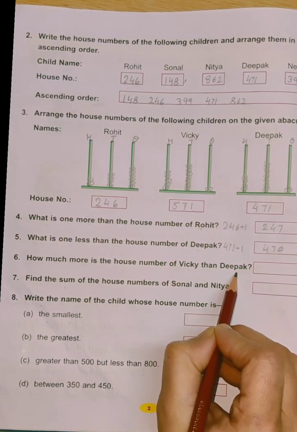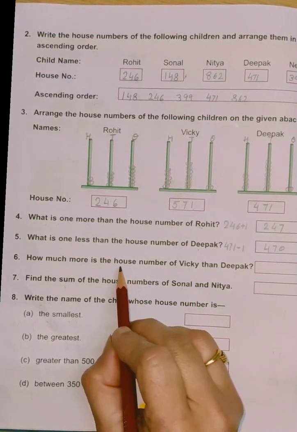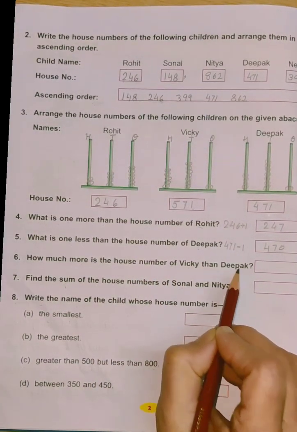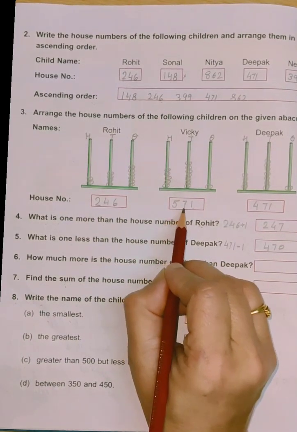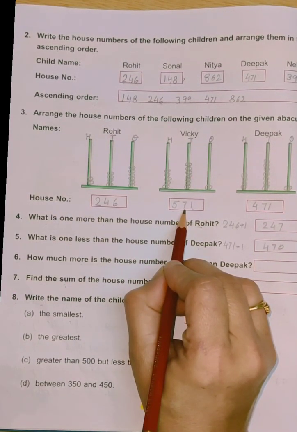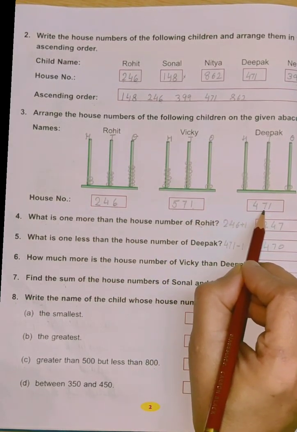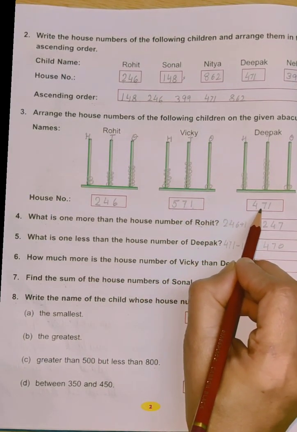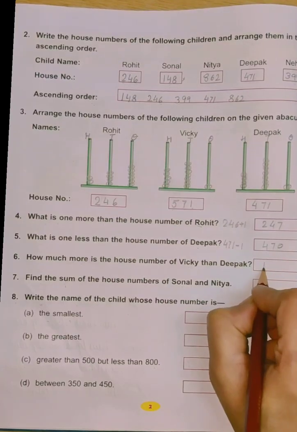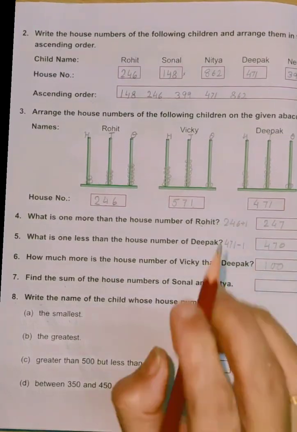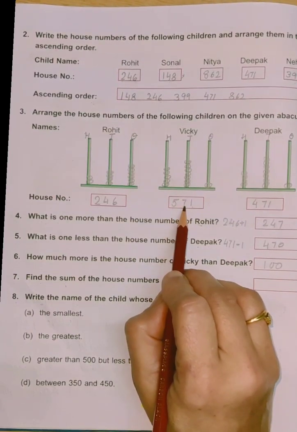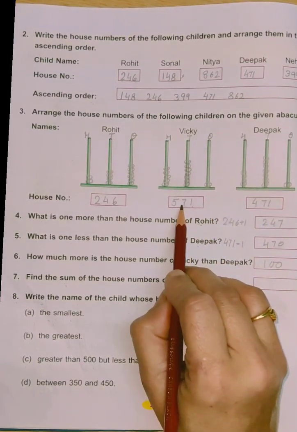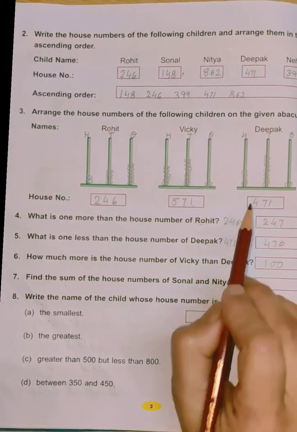Number 6. How much more is the house number of Vicky than Deepak? Now we have to find the difference. How much more is the house number of Vicky than Deepak? So what is Vicky's house number? Vicky's house number is 571 and Deepak's house number is 471. So what is the difference? How much more is Vicky's house than Deepak's house? It is 100. See, 571, 471. So Vicky's house is more by 100.